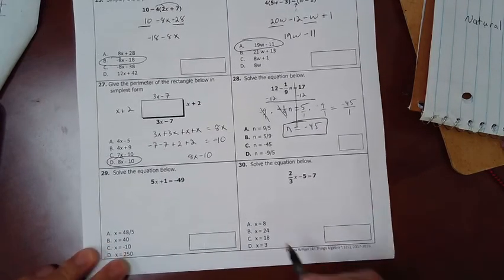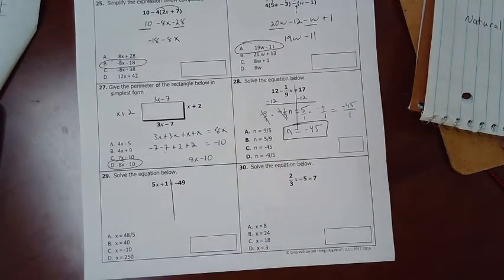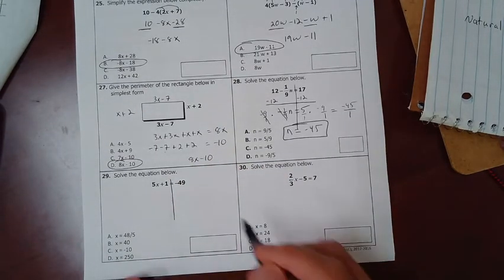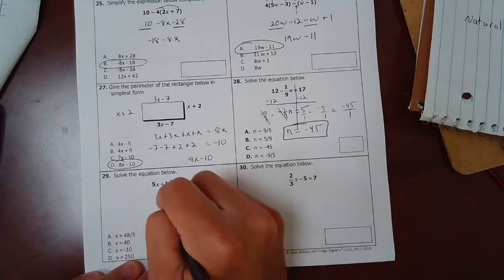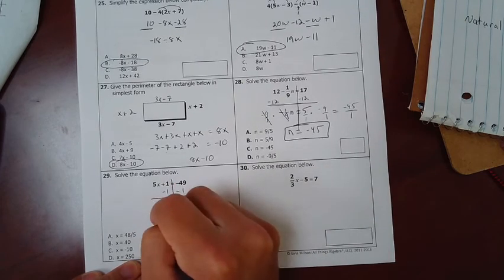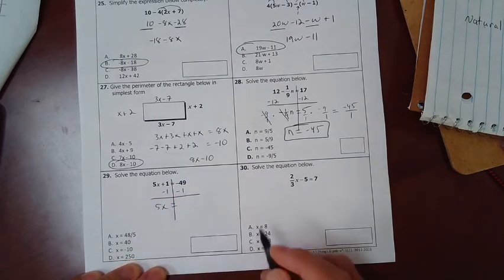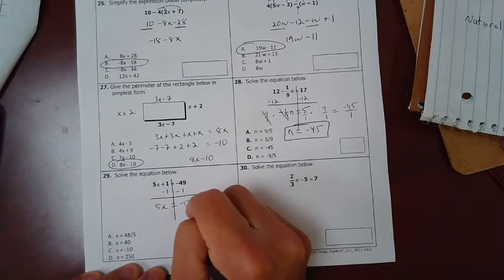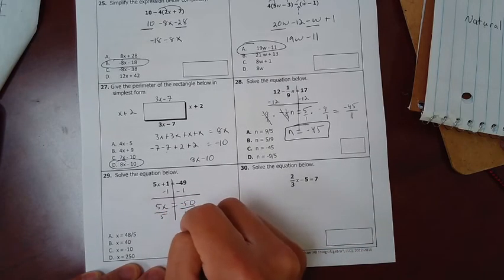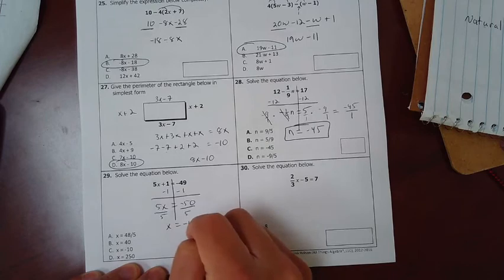Number 29, I have an equal sign. Okay, solving for x, subtract 1, so I have 5x equals negative 49 minus 1 is negative 50. Divide by 5, so x is negative 10.